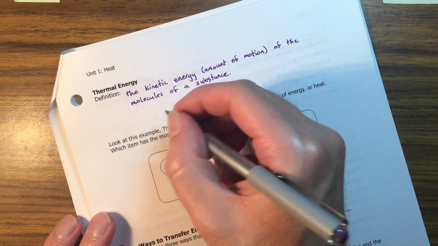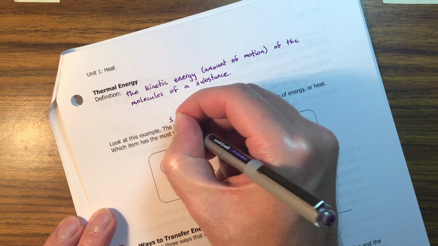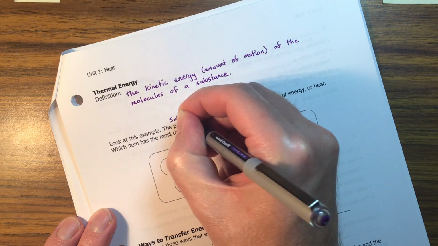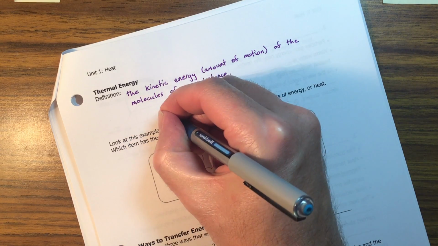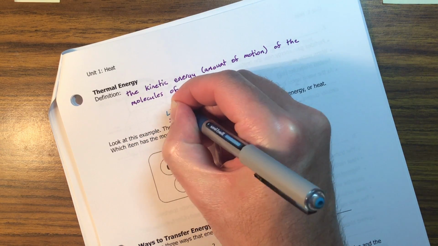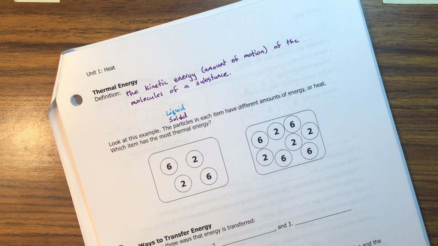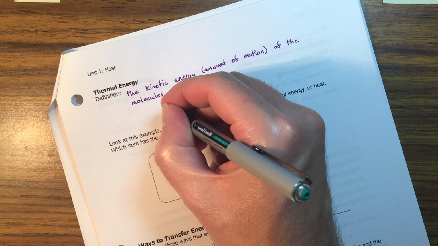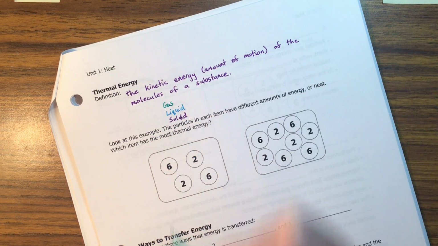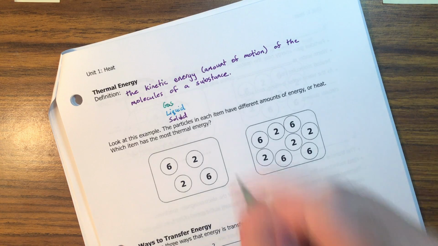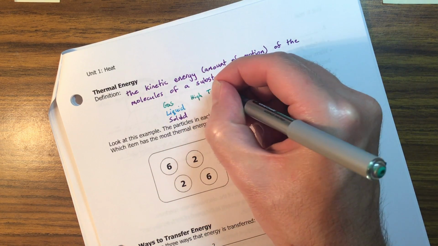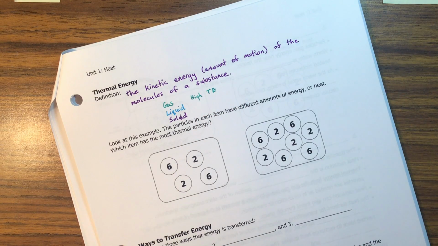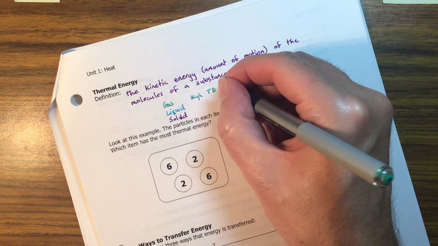Right, and we looked at it. A solid has a low amount of kinetic energy, so low thermal energy. Then a liquid will have higher thermal energy. And then even higher than liquid, a gas will have even higher thermal energy. So this is high thermal energy, and high thermal energy means lots of motion.